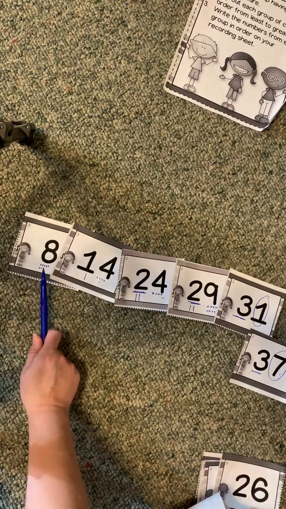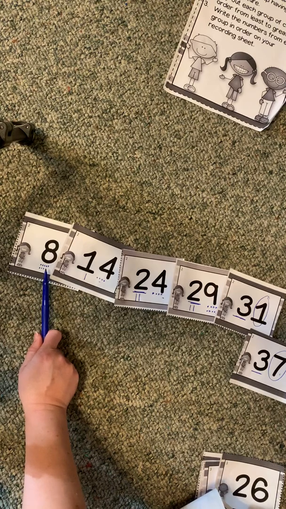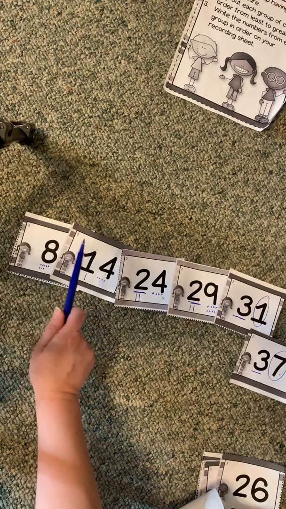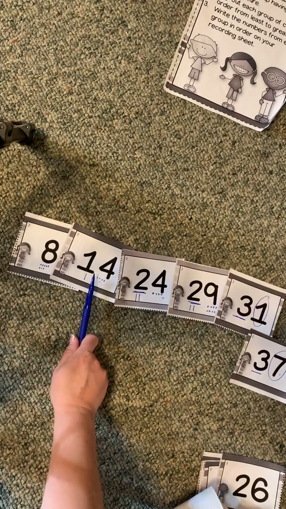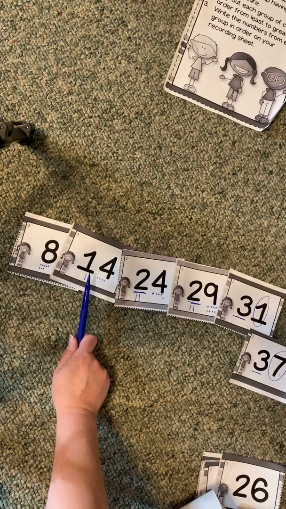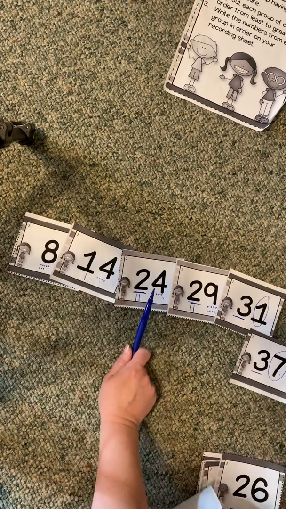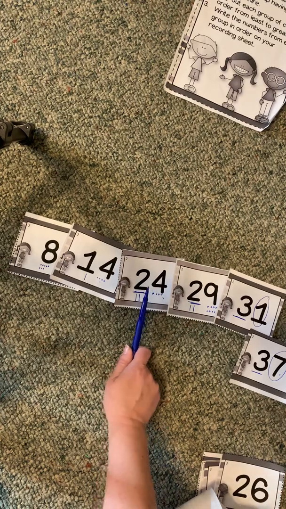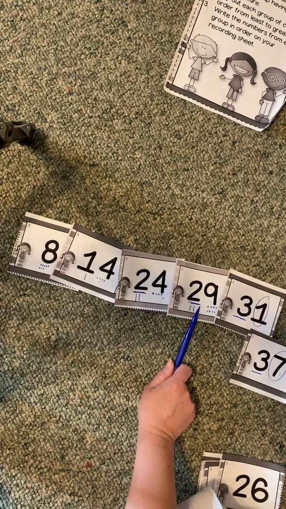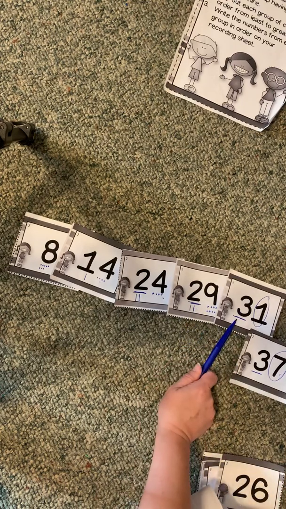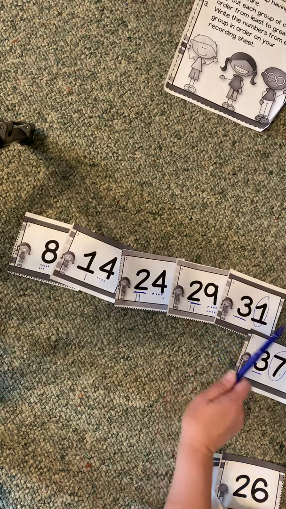So when I'm counting, my next number should be 14. 8, 9, 10, 11, 12, 13, 14, 15, 16, 17, 18, 19, 20, 21, 22, 23, 24, 25, 26, 27, 28, 29, 30, 31, 32, 33, 34, 35, 36, 37.